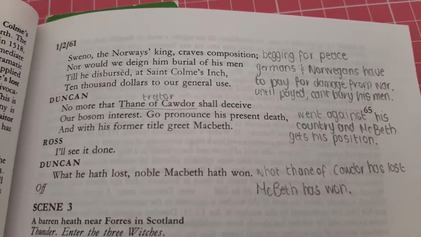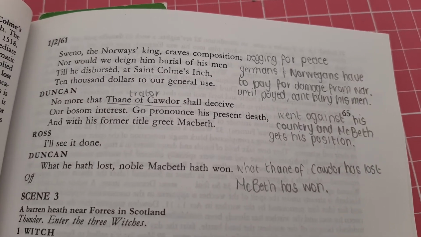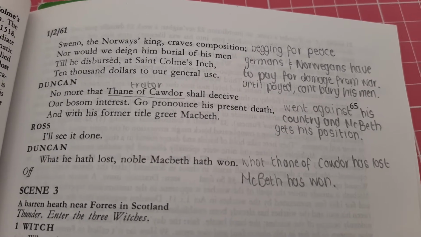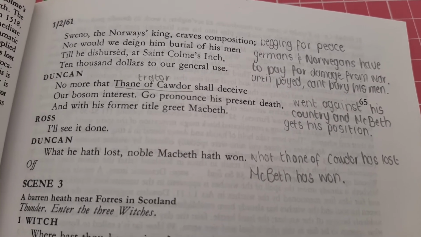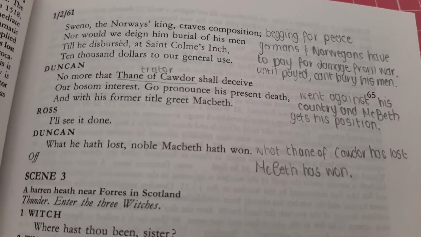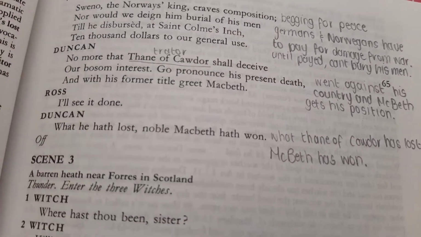So he's begging for peace, but they can't. They have to pay for their damage before they can bury their men. So until they've paid the damage that they've done for the war, they can't bury their men.